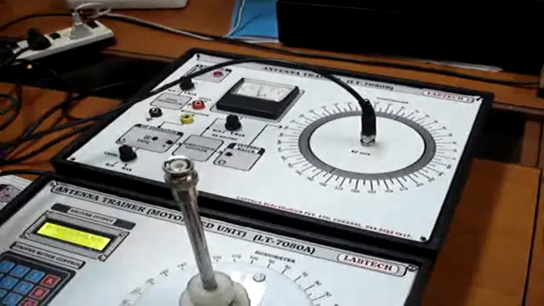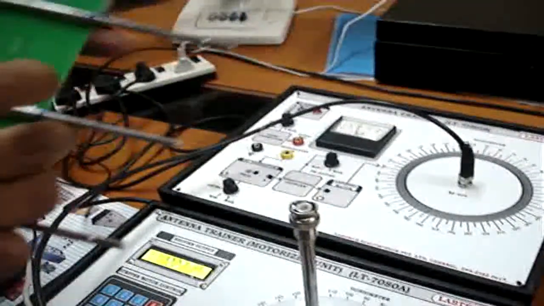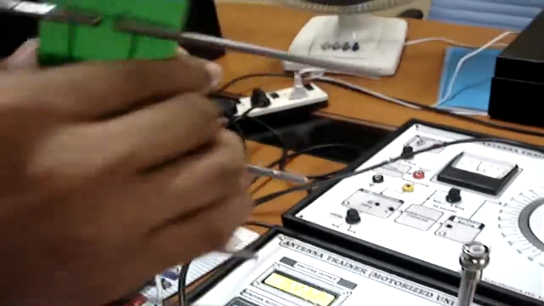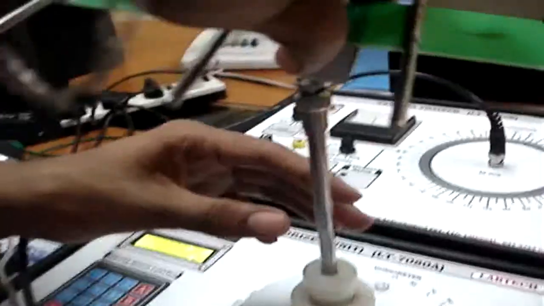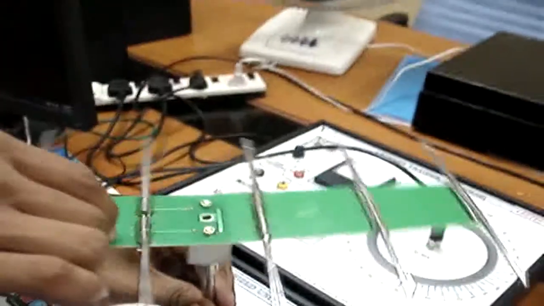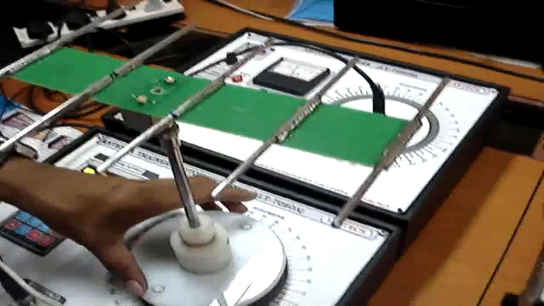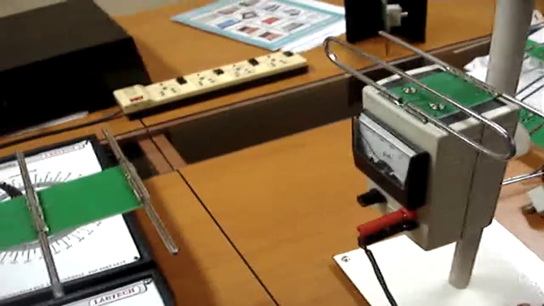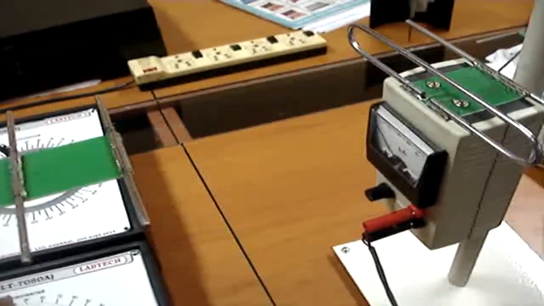First we will see this 5 element simple dipole element. We have to fix it here like this, and the detector section we have to keep nearer to the antenna.